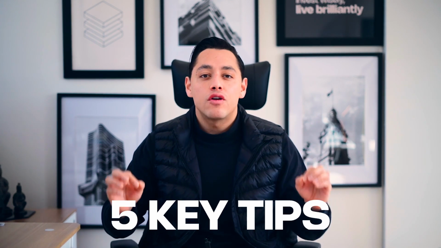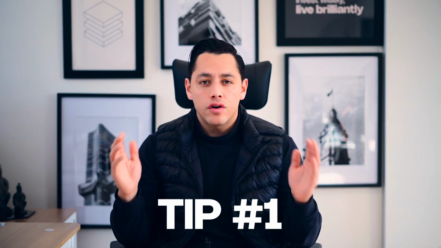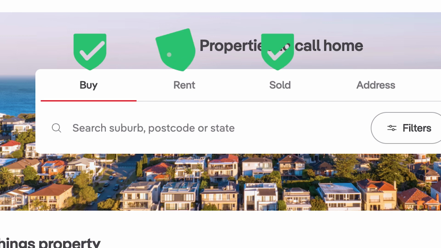So I'm gonna give you the 5 key tips of how to look for properties on all the real estate platforms currently here in Australia. So tip number 1 is when you go into these portals, all these portals have 3 different sections, right? Buy, sold, and rent. If you're a buyer and you think that you're buying in a highly sought after and desirable area, my recommendation to you is to set your expectations correctly. Number 1, you will probably go to the sold section.